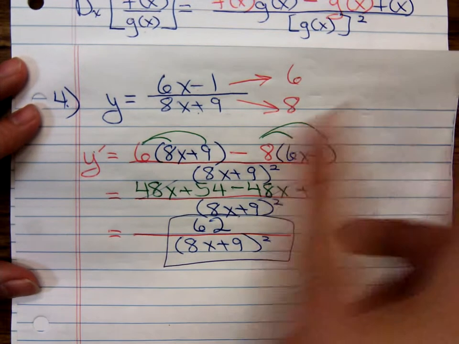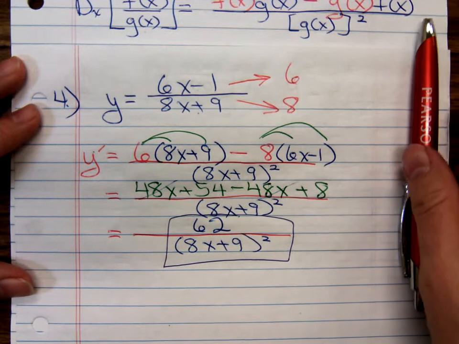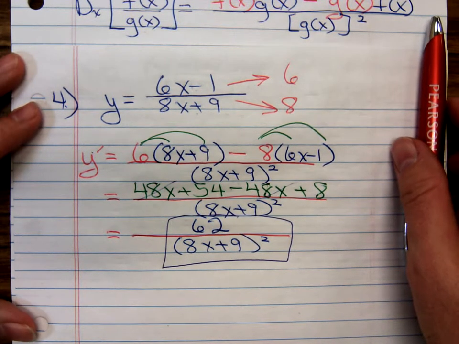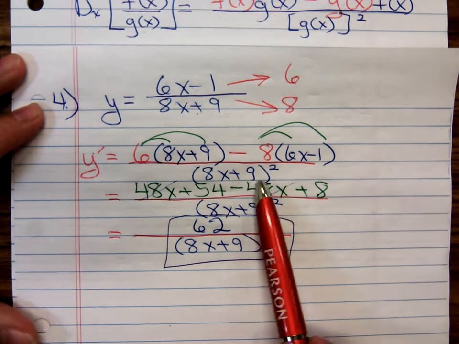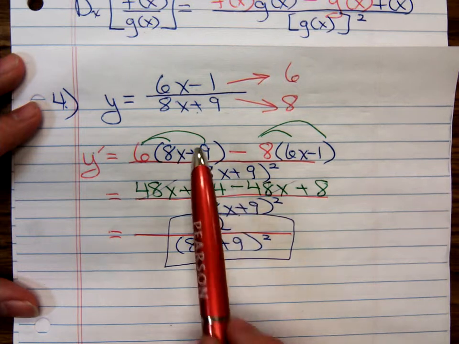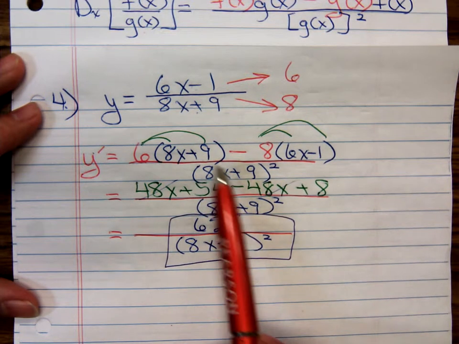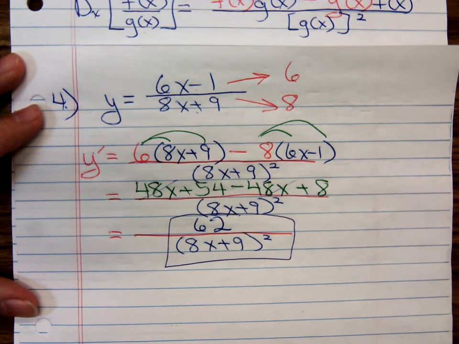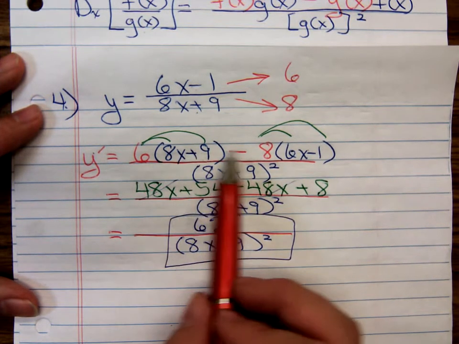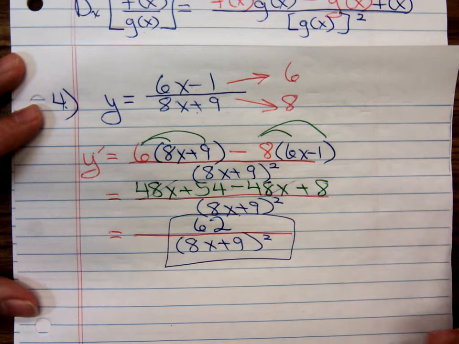One thing that you'll notice after using the quotient rule for a while, there's not a lot of simplification. People will incorrectly want to cancel in this initial step right here. They'll see 8x plus 9 above and below and they'll decide to cancel. You can't do that. 8x plus 9 is not a factor. This numerator is not in factored form. So you can't start canceling.